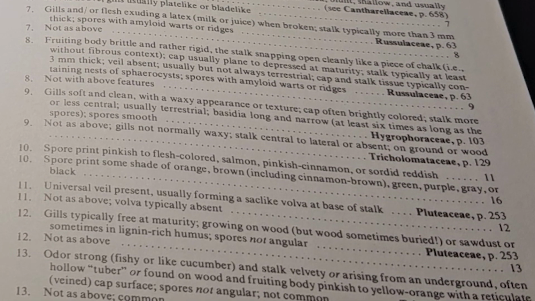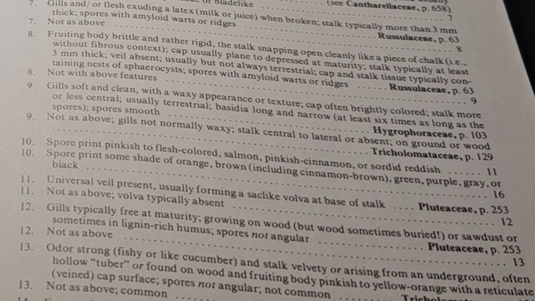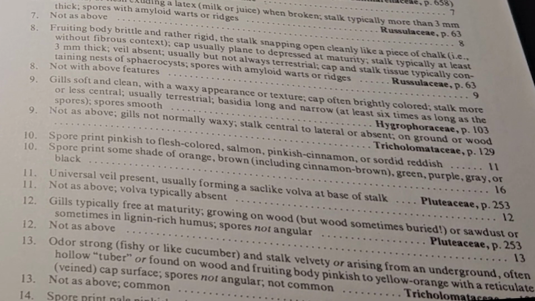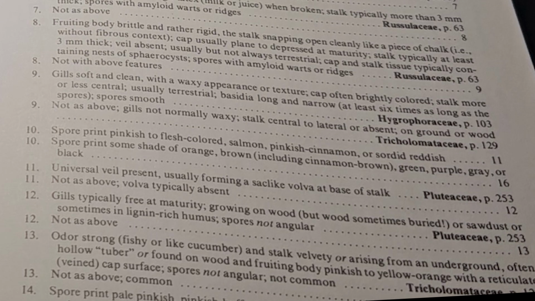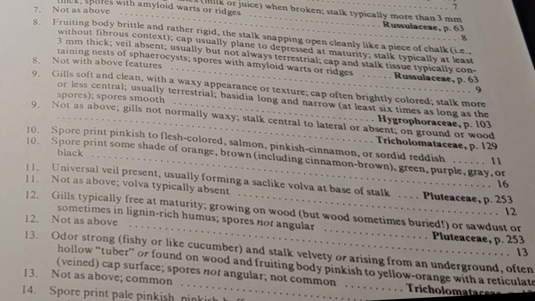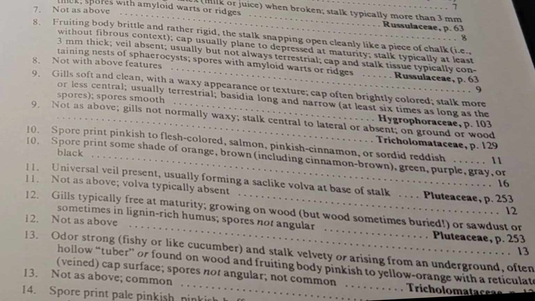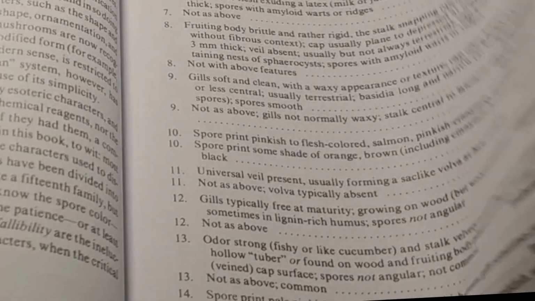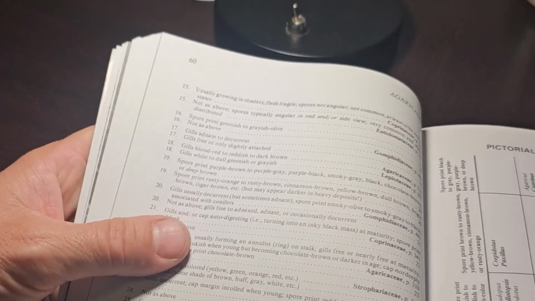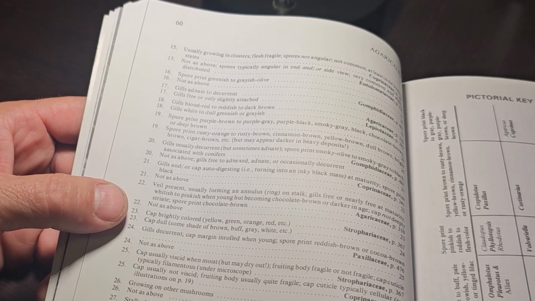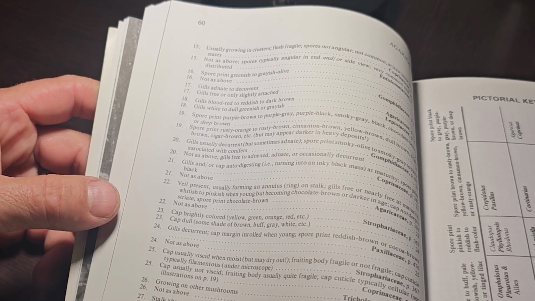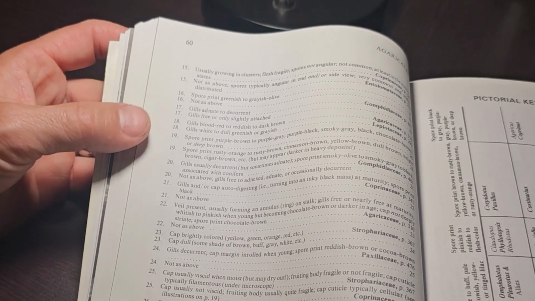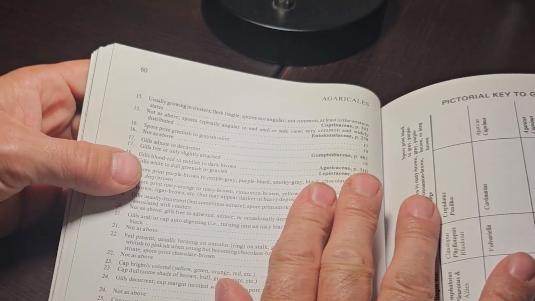Spore print pale pinkish, pinkish buff, pinkish cream, gills sometimes purple tinged. Spore print deeper in color, sordid reddish, salmon, gills often not purple. Yeah, let's go to 15. That sounds right. And so the one thing with this is you got to be pretty accurate or it could mislead you. And if you get misled at one point during the key because you didn't describe it correctly, then it could send you somewhere that you don't want to go.